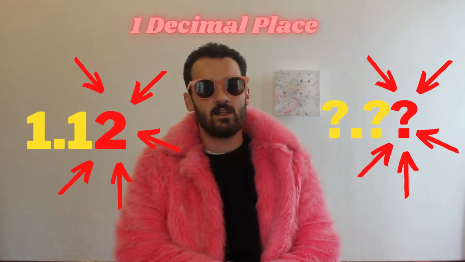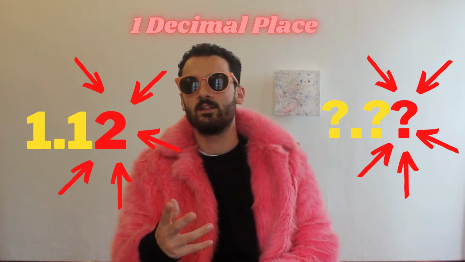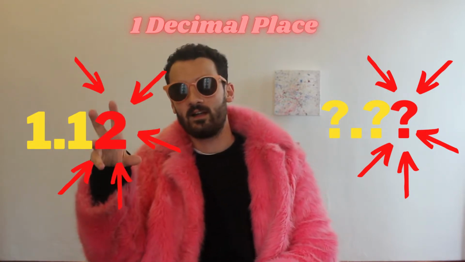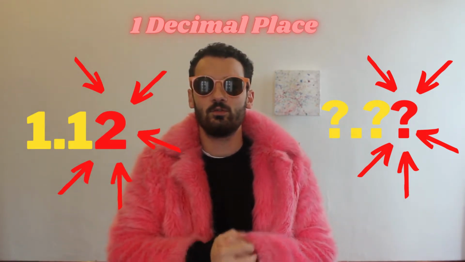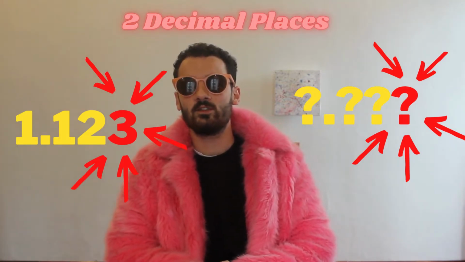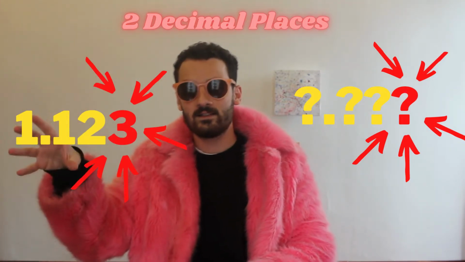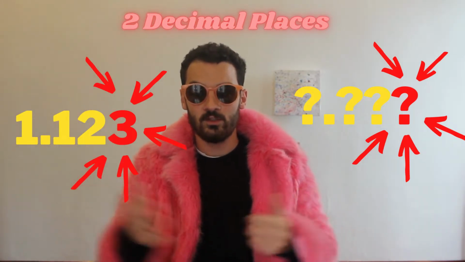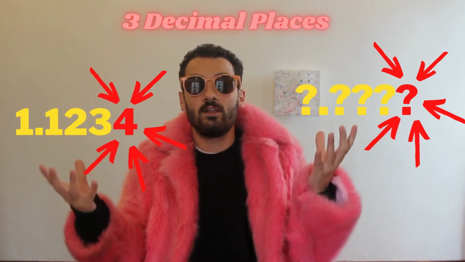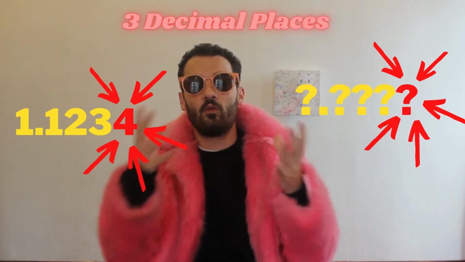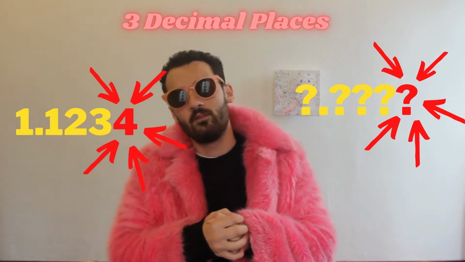69,148.731. So, when you're rounding, you need to look at the number to the right of the number you're rounding to. For example, if you're rounding to 1 decimal place, you need to look at the second number after the decimal place. If you're rounding to 2 decimal places, you need to look at the third number. And if you are rounding to 3 decimal places, you need to look at the 4th number, the number to the right of the number you're rounding to.